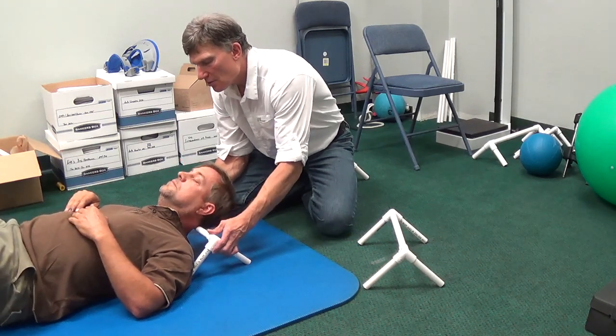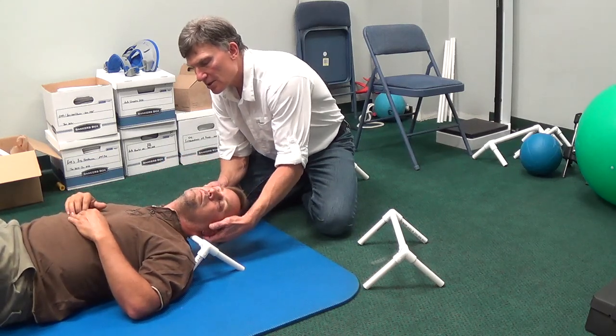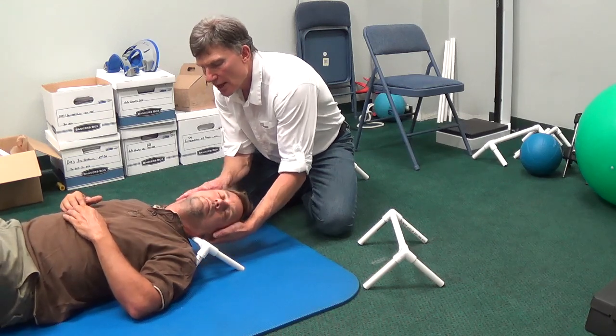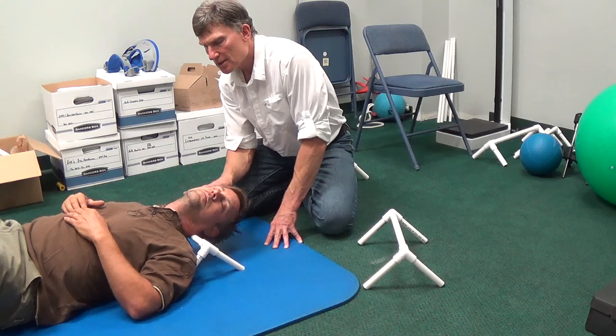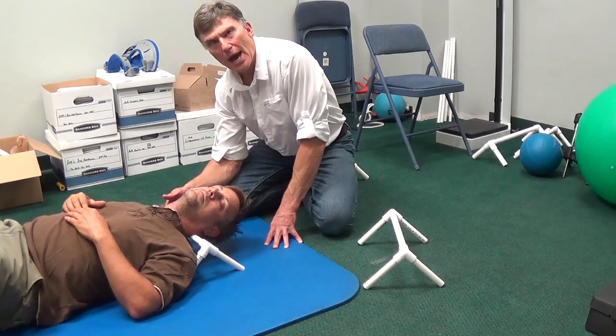You can flex, extend, laterally flex on there. You want to slide your tool down a little bit, work down each little segment. Same thing, rotate, hold it, laterally flex, go up and down. So you can see he's finding some tender spots in through there, and he's going to work all the way down into his upper back.